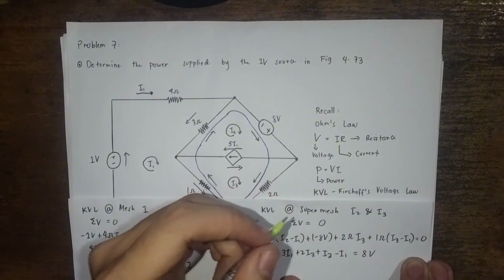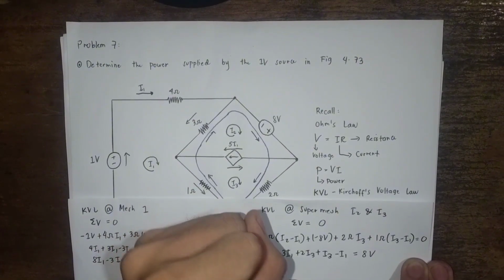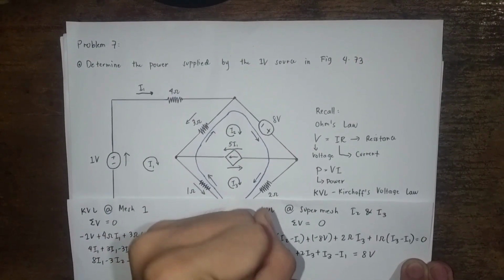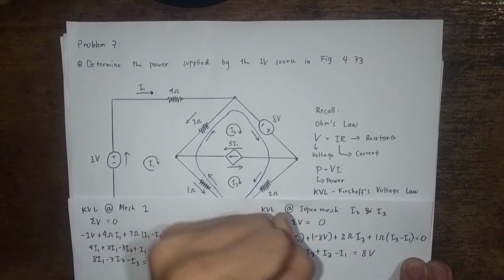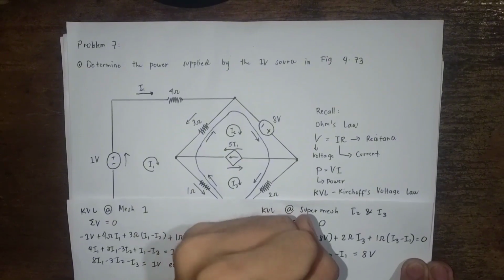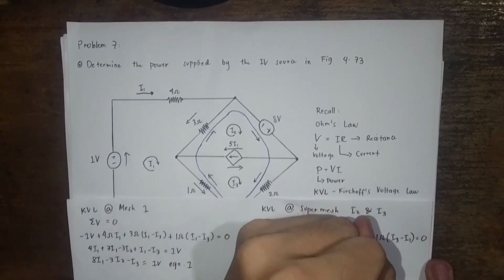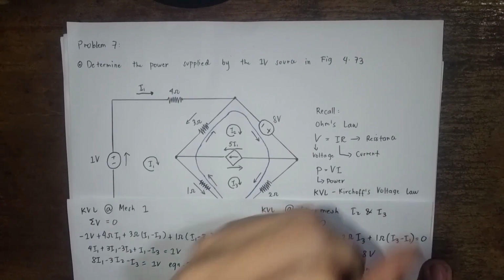By combining all the like terms, negative 4I1 plus 3I2 plus 3I3 all equals 8 volts. So this is our equation 2.